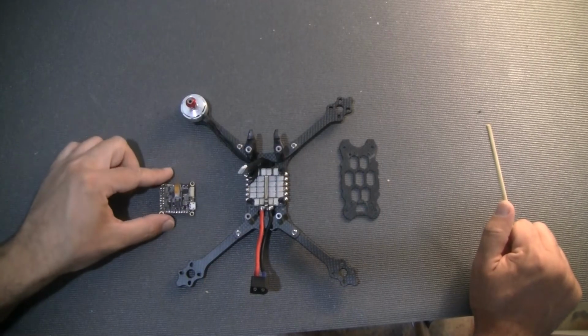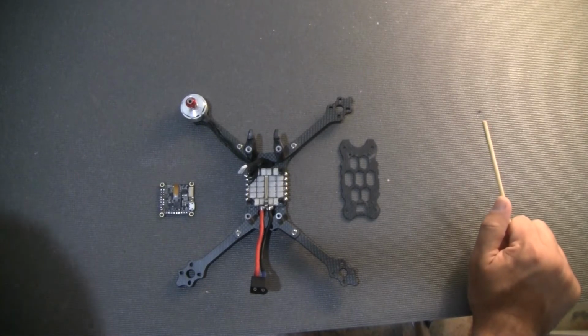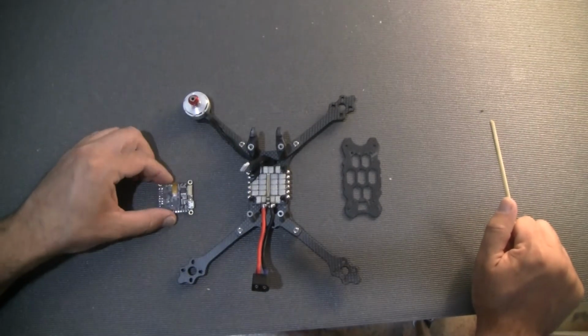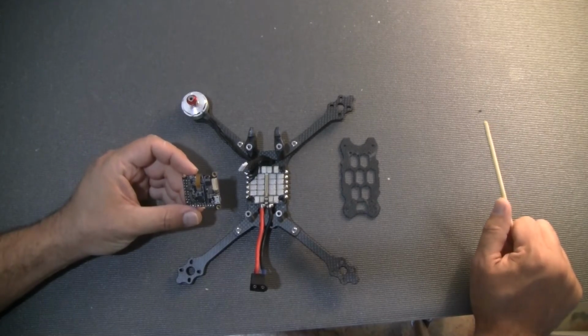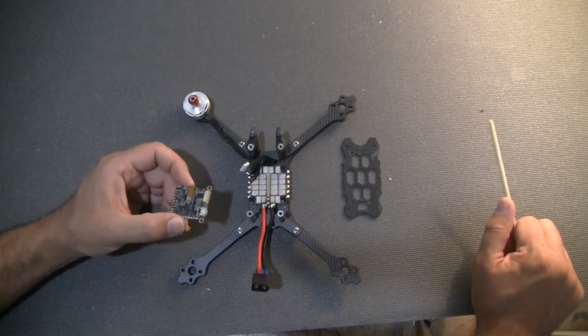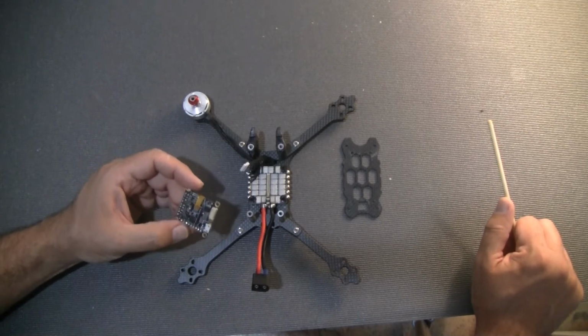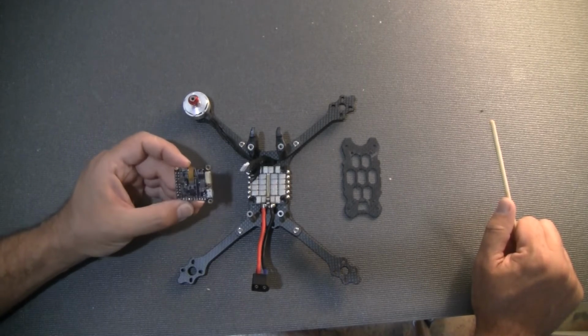So let's basically move to another topic regarding flight controllers. So you must have heard a lot about the gyro sampling rate and the FC loop time. The higher the processing speed, the higher the flight controller is capable to support higher sampling rates for the gyro and the flight controller loop time.